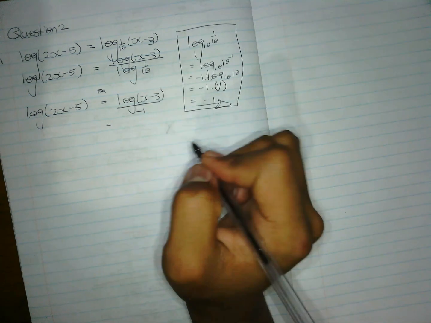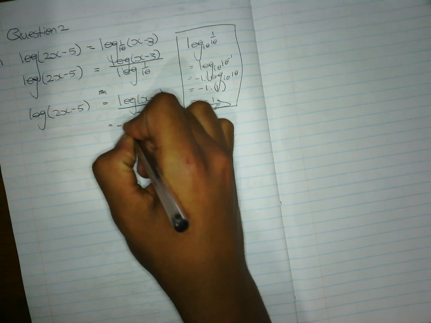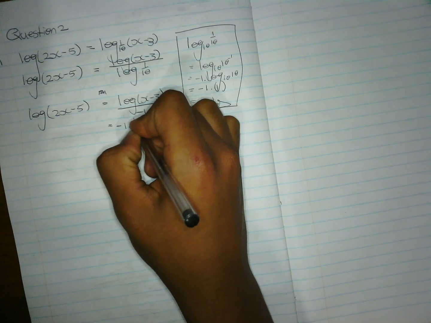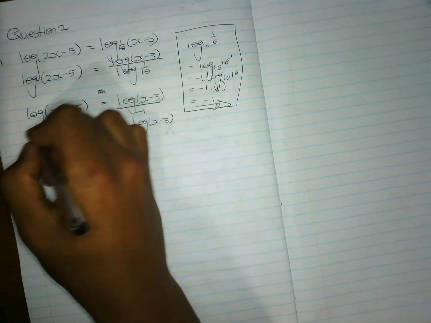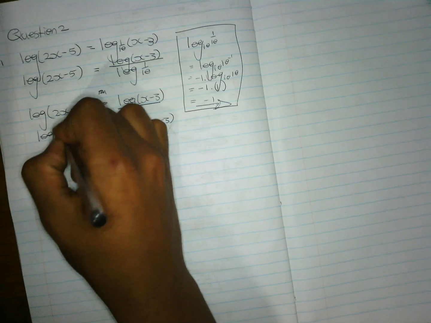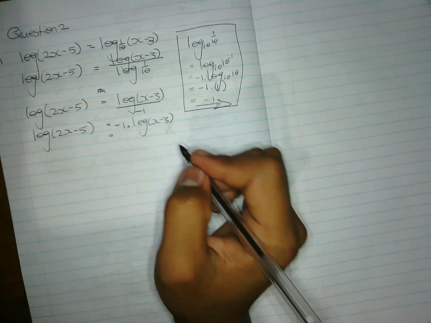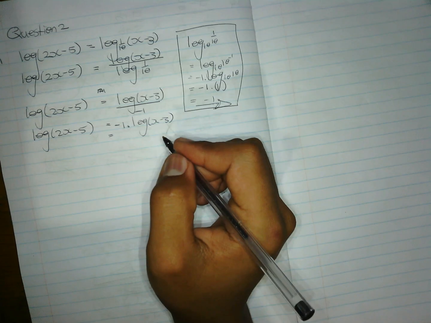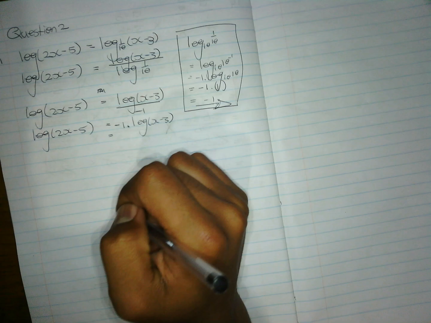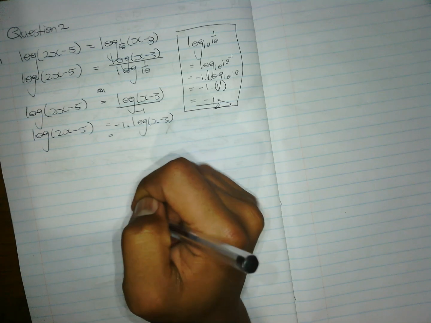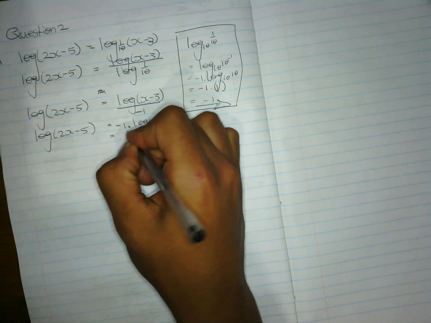I don't know if we should be doing this, but let's mess around and say negative 1 multiplied with log of x minus 3. Then we take this over. I don't know. Okay, yeah, let's do that.